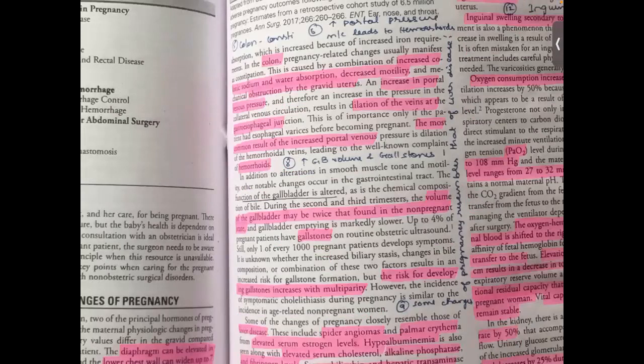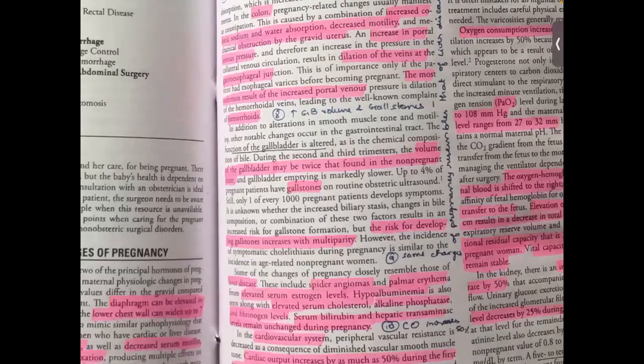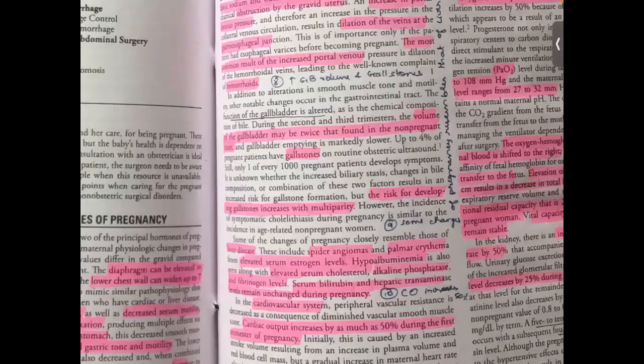Next is increase in portal venous pressure. With increase in portal venous pressure, there is an increase in pressure in the collateral venous circulation, and therefore, just like cirrhosis of liver, it will result in dilation of the gastroesophageal junction veins, and it also occurs in the hemorrhoidal plexus. So there are also hemorrhoids. Among these two, which is more common? Common things are only common. So hemorrhoid is more common than the esophageal varices.